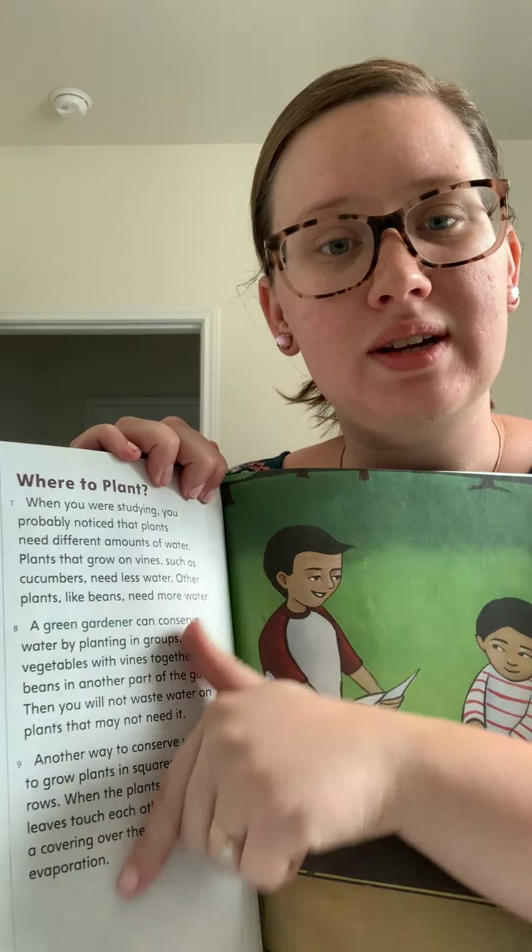Another way to conserve water is to grow plants in squares instead of rows. When the plants are older, their leaves touch each other. This makes a covering over the bed and reduces evaporation. Evaporation is where the sun beats down on the dirt and causes the water to go back up into the sky. I think you've learned about that with Miss Hanson.